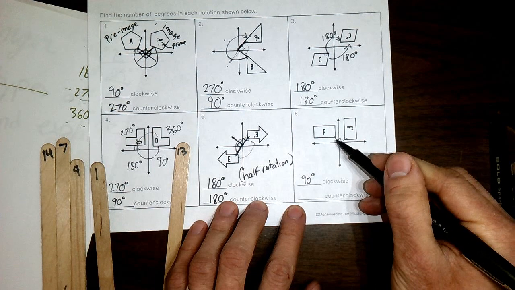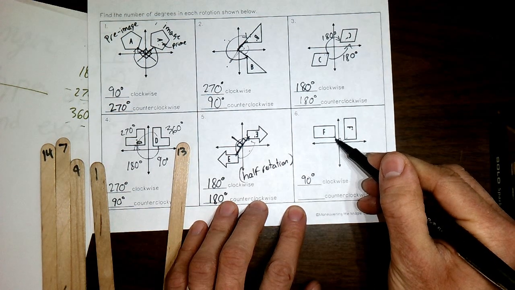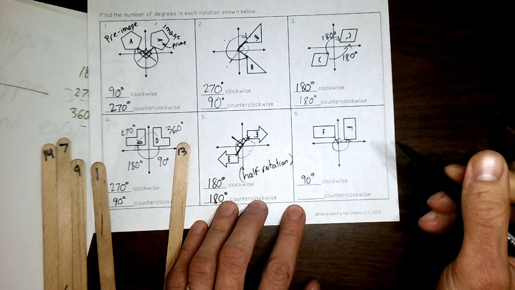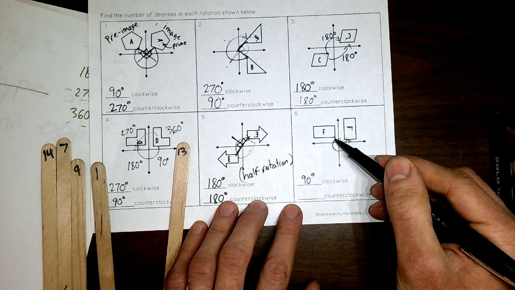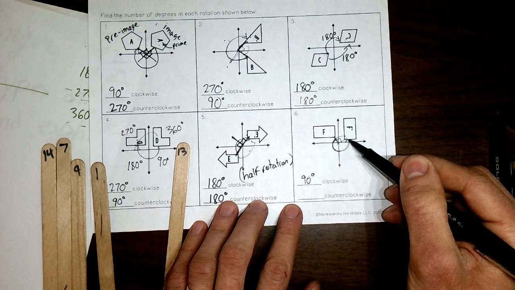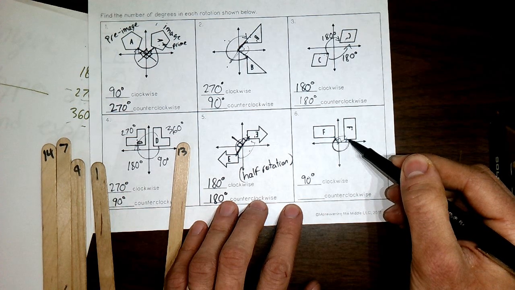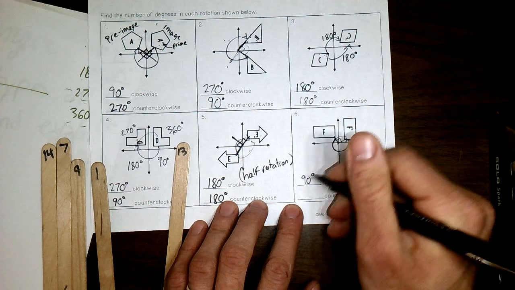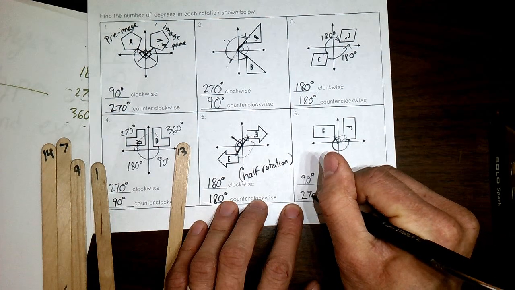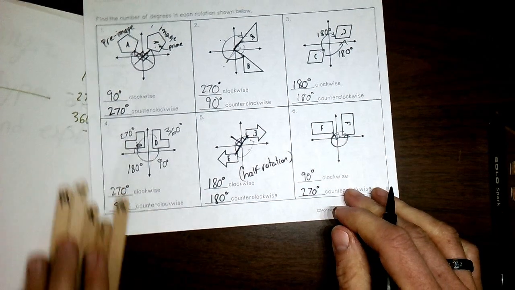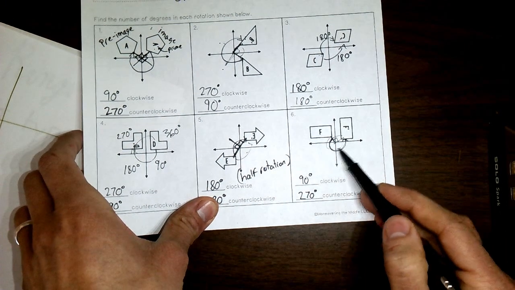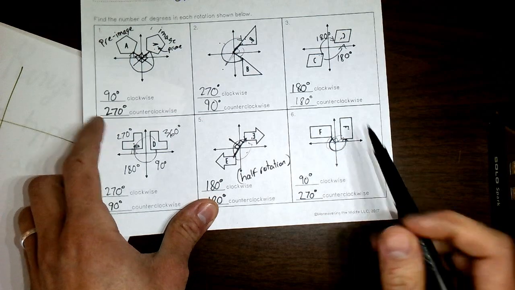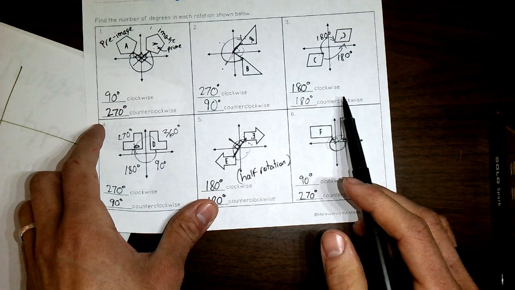And now counterclockwise, so opposite direction, so that's 90 and, yes, 260. Muy bien. All right. So she said 270 degrees, right, counterclockwise. Okay, and like I said, every single rotation will have a pair, clockwise versus counterclockwise.